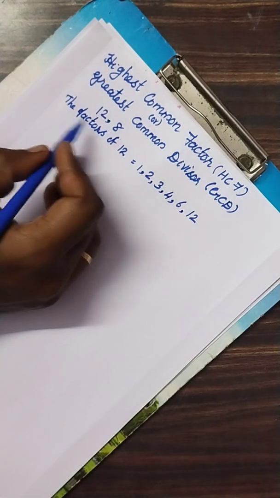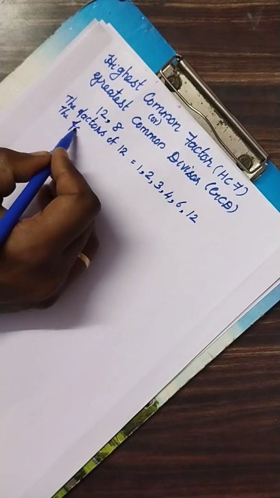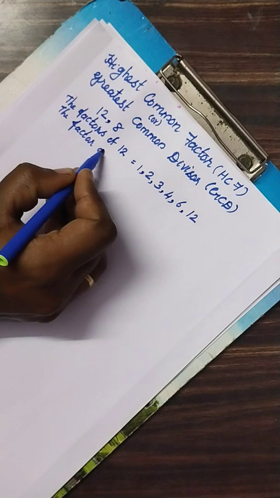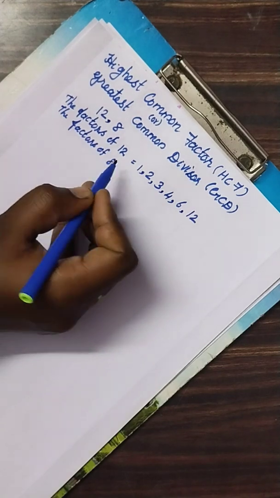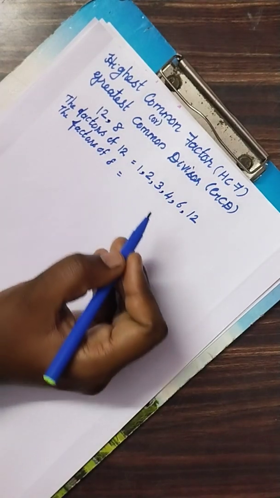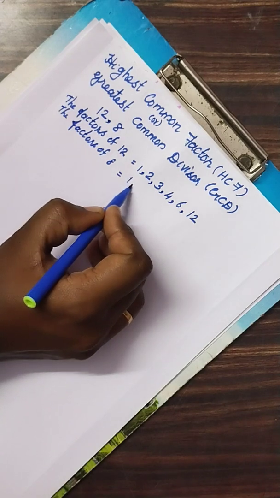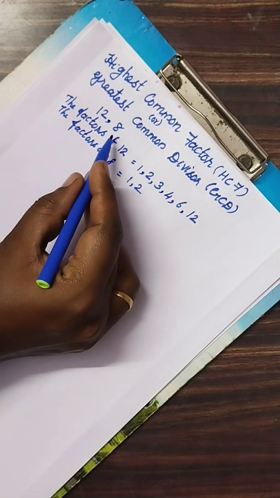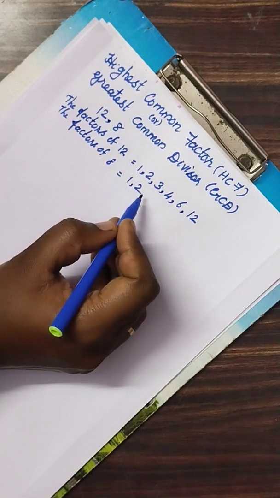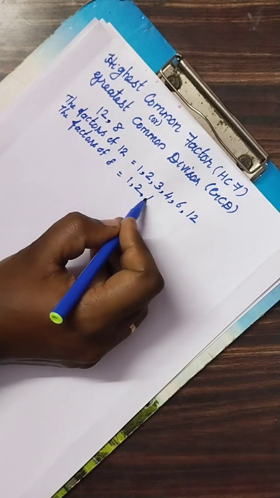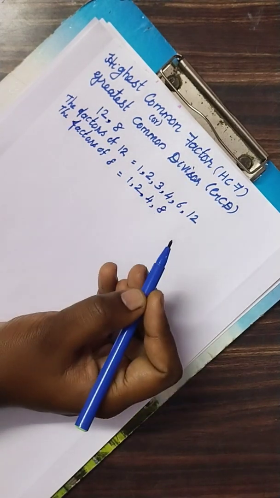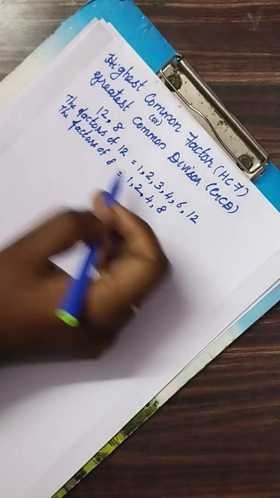Then the factors of 8. The factors of 8: 1 into 8 is 8, so 1; 2 fours are 8, so 2, 4, 8. This is the factors of 8.